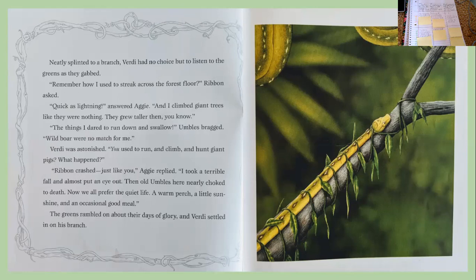Okay, now I understand why the Greens act the way that they do. I see that their motivation is to live a quiet and safe life now, since they've already had their fun. They've explained to us that they used to be active like Verdi, but after having some experience getting hurt and growing older, they now prefer to have a quiet, though some may call it boring, life. They've already had their fun. That makes a lot of sense.